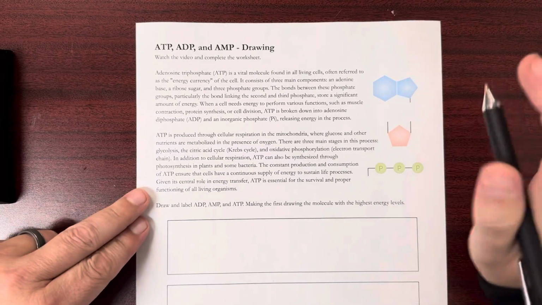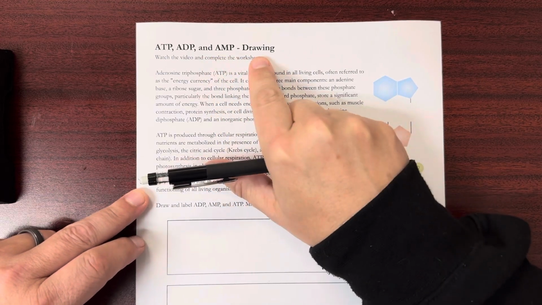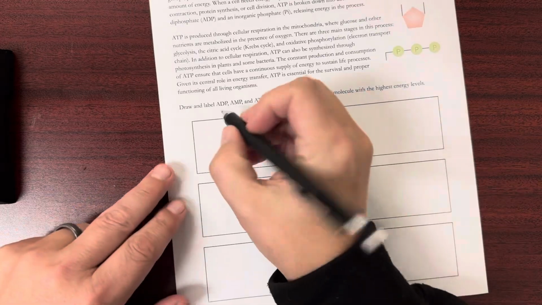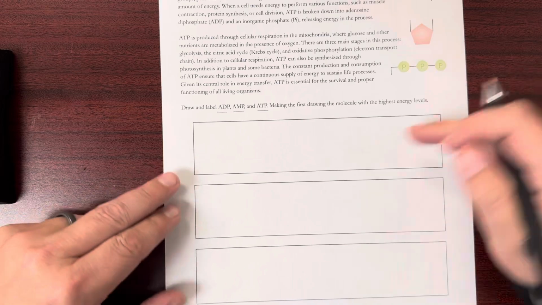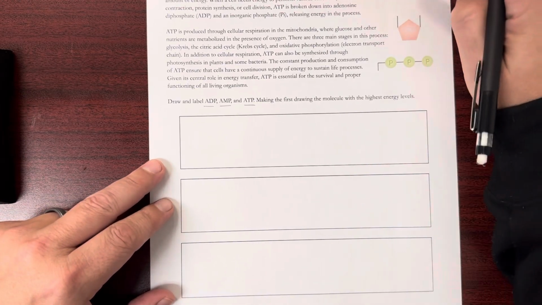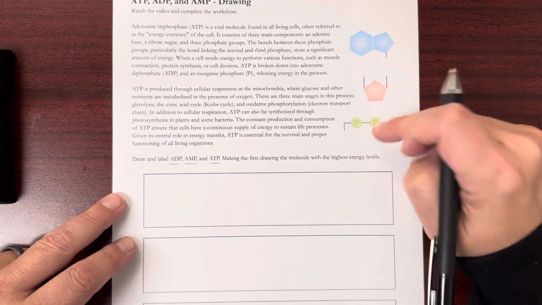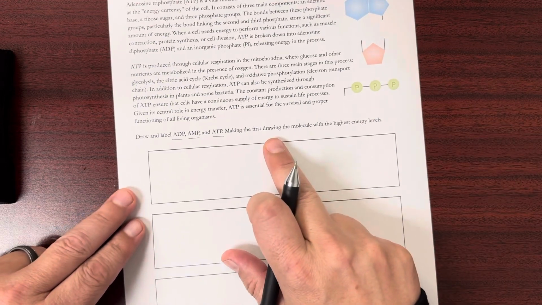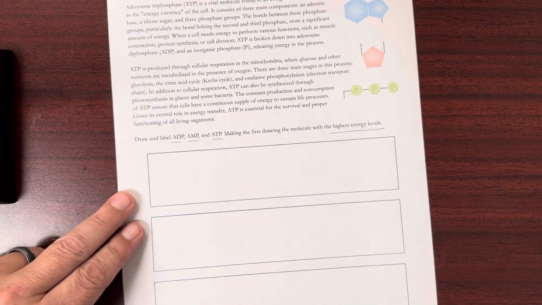Hello, today I'm going to go over the ATP, ADP, and AMP drawing. We're going to draw each of those three molecules, ADP, AMP, and ATP, in these three spots. Now, I've got the pieces here that make up one of these molecules. Also, it says to make the first drawing the molecule with the highest energy levels.